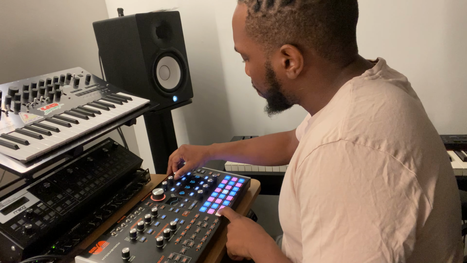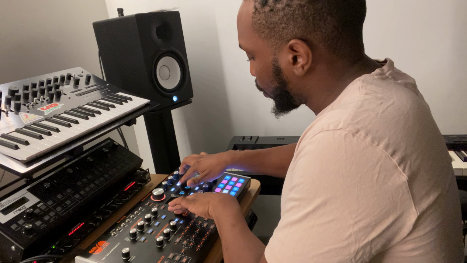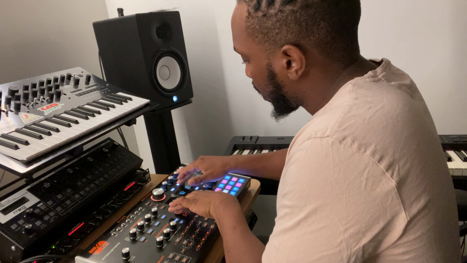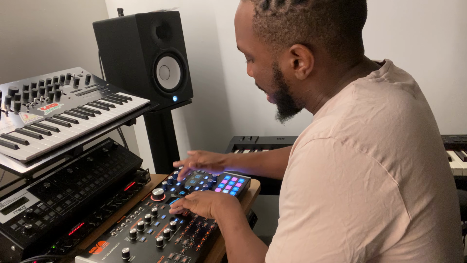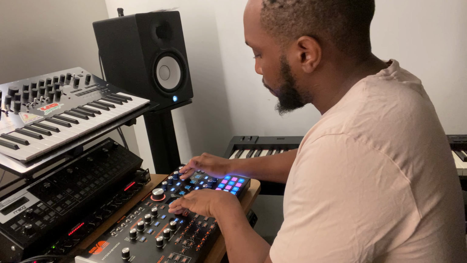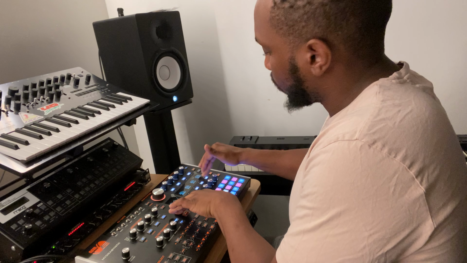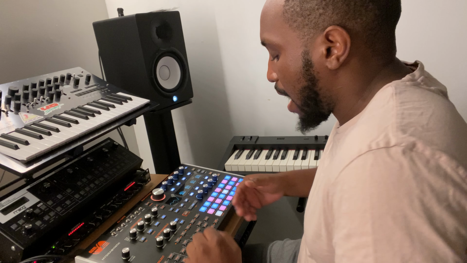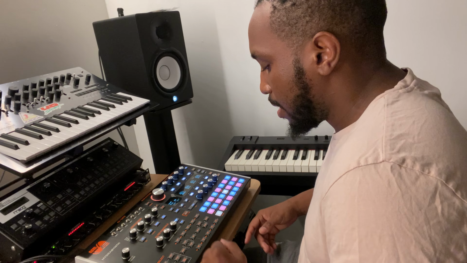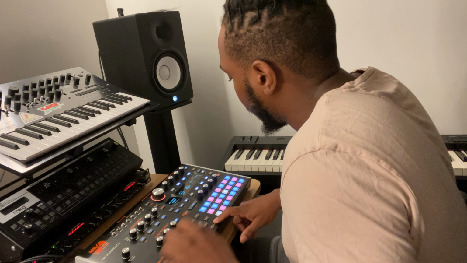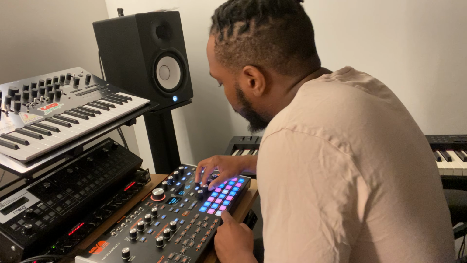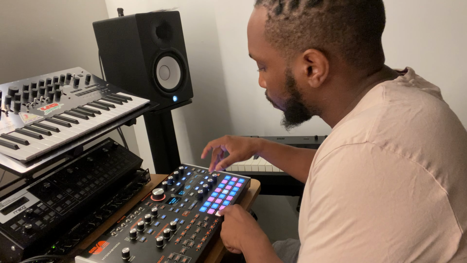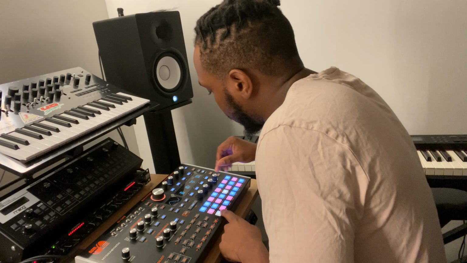A quick way I usually start off these interesting patches, I just hit randomize on a wave scan, just to make it random, so I don't really know what's about to happen. Then I usually assign an LFO to wave scan. So it's obviously cycling through that.